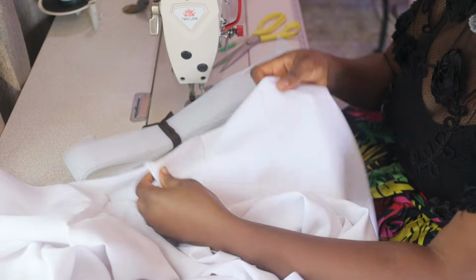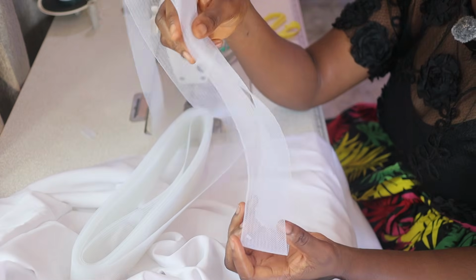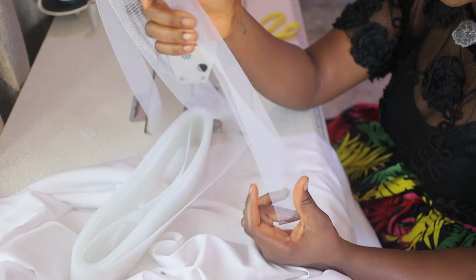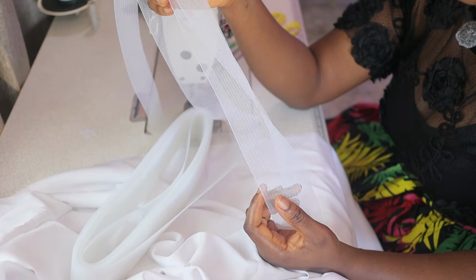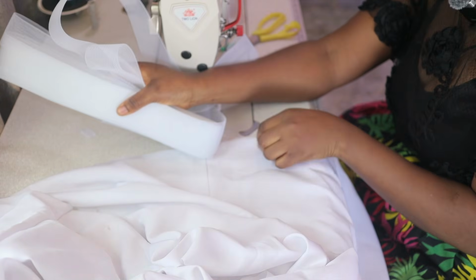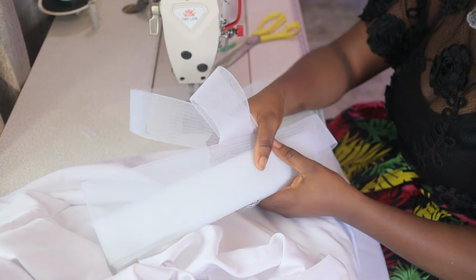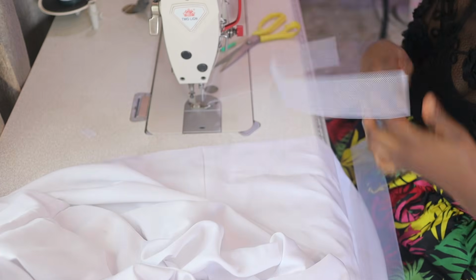Now this is the hem of my skirt. This is the right side of my fabric. I'm making use of this 2 inches wide crinoline. You can actually make use of any method of finishing that you want to use. You can just hem this by half an inch maybe, but I want to make use of crinoline in this case. So let me go ahead with that.